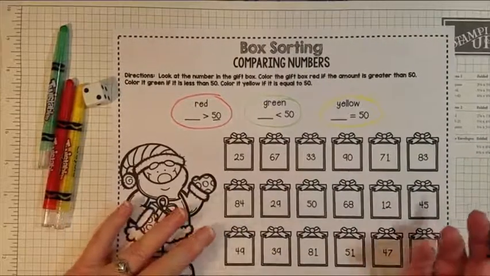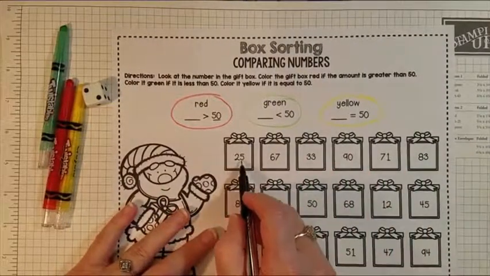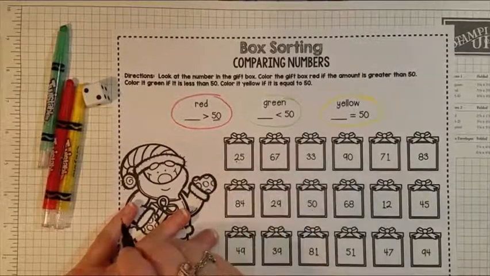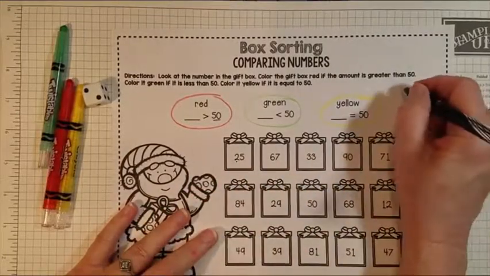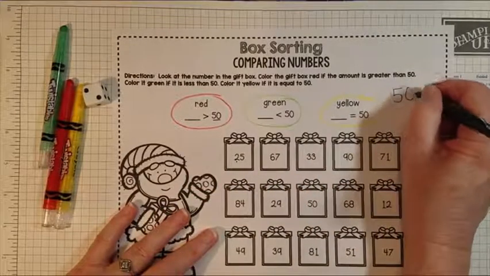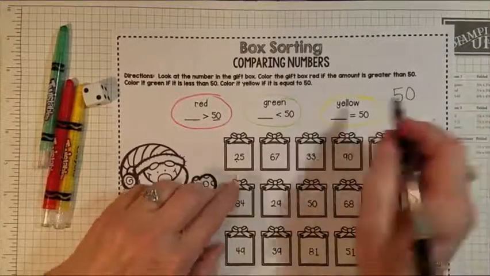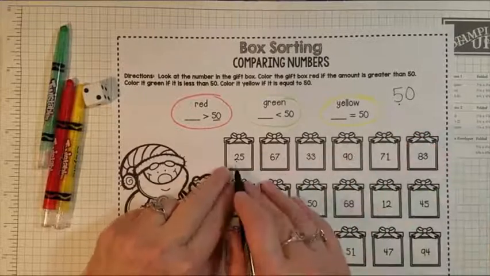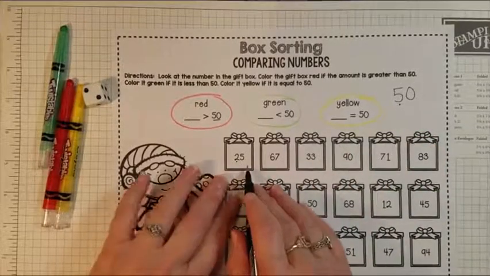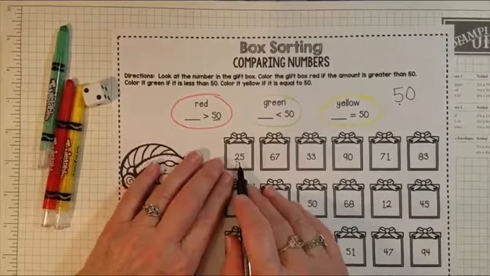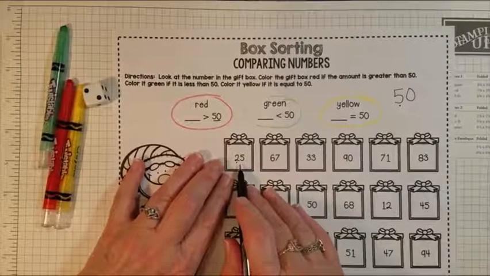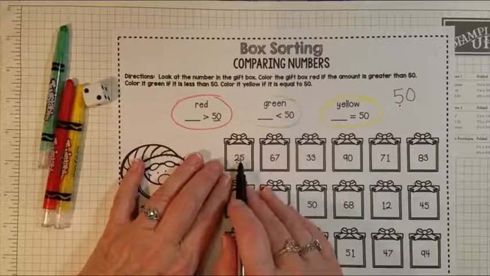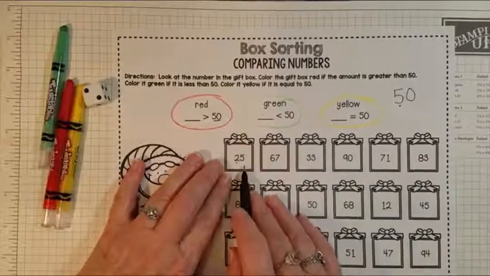Okay, let's do the first one together. So we're going to look at 25, and I'm always going to start in the tens place. So I have 2 tens, and I'm comparing it to the number 50, okay? And the number 50 has 5 tens. So 2 tens is less than 5 tens. I know then that 25 is less than 50. So that means the alligator would want to eat the 50, right? So that's this one. The alligator wants to eat the 50 because 50 is bigger than 25. So I'm going to color this one in green.